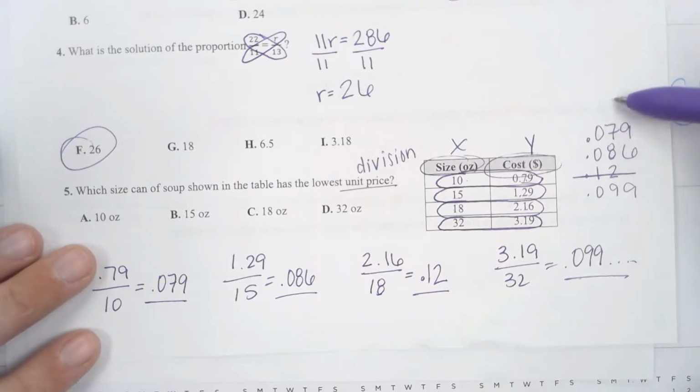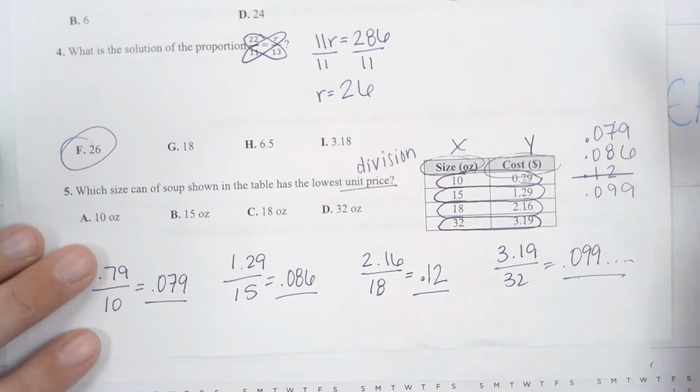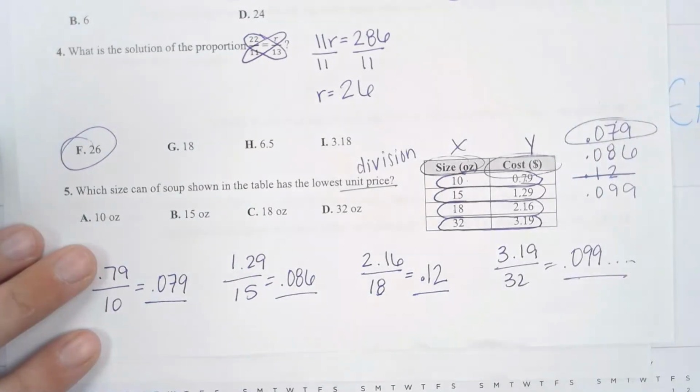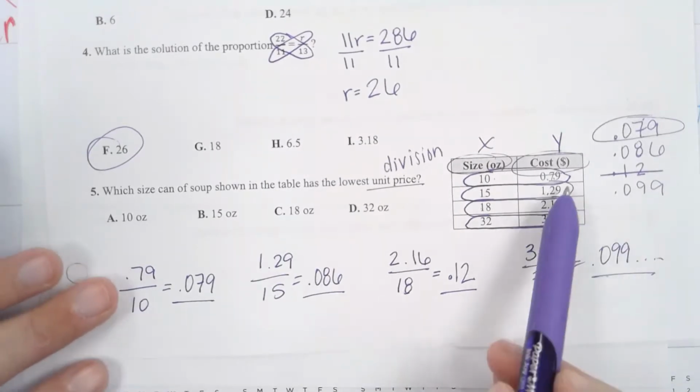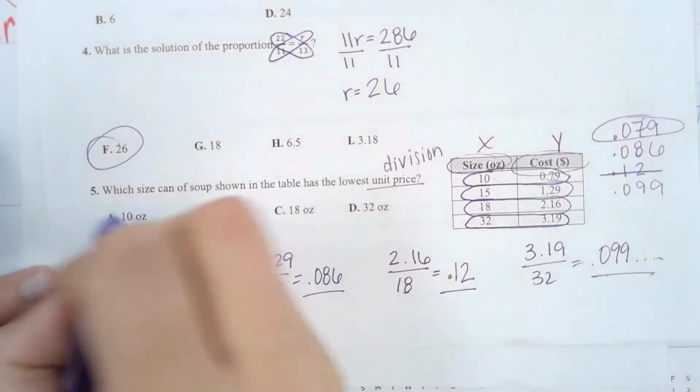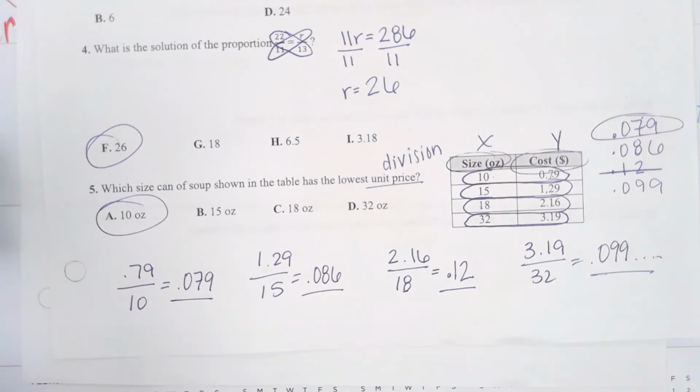Then look at your hundreds place. We have a 7, 8, and 9. So the smallest number here is the 7. So that means that this 0.079 is our cheapest price. So that one was talking about the 10-ounce can. So our answer here is A.